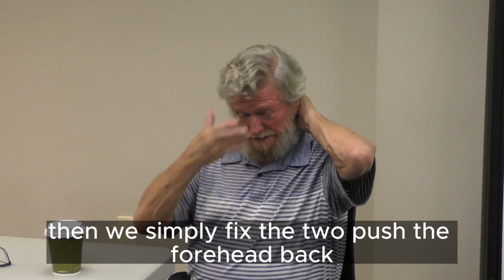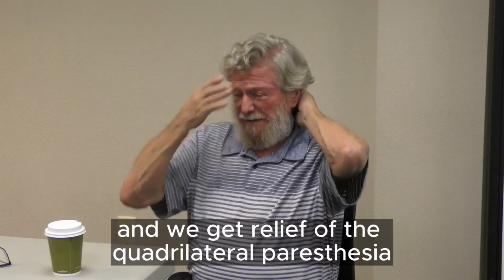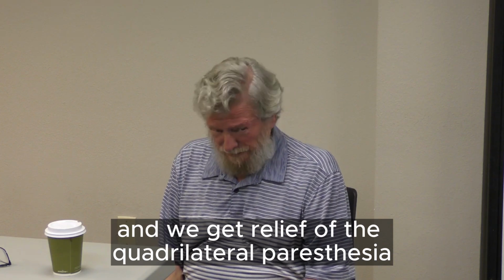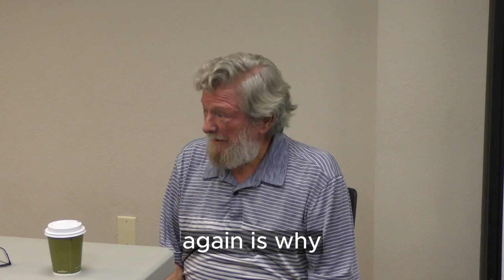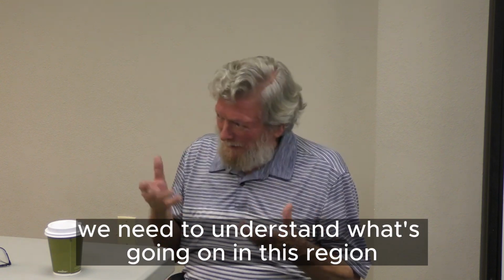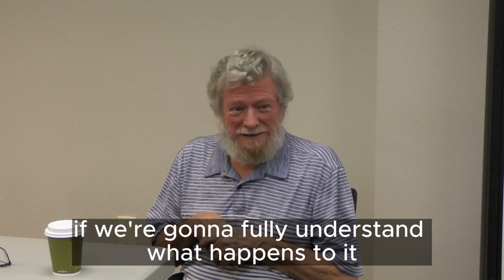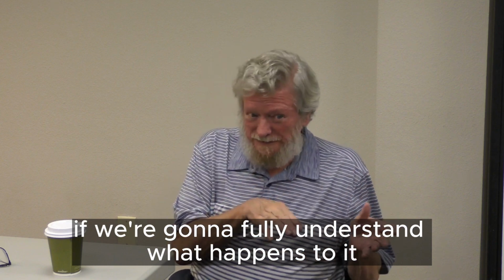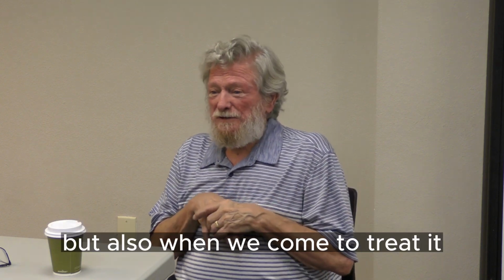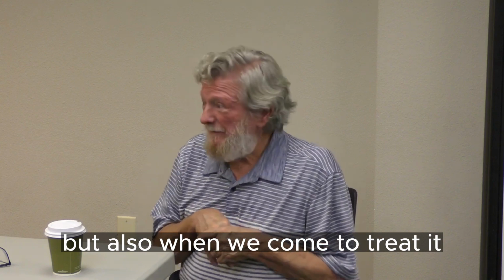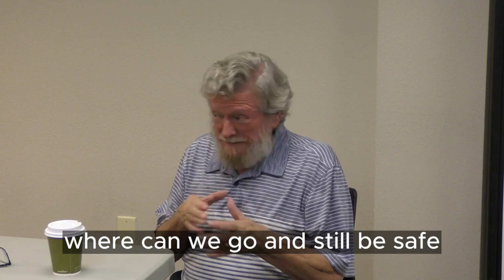Then we simply fix C2, push the forehead back, and we get relief of the quadrilateral paresthesia. Again, that is why we need to understand what's going on in this region if we're going to fully understand what happens to it. But also, when we come to treat it, what are our parameters? Where can we go and still be safe?